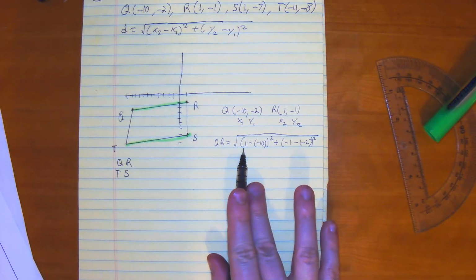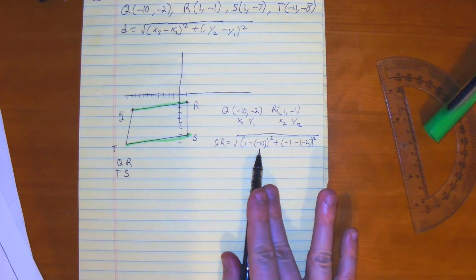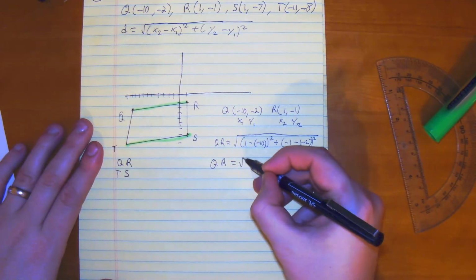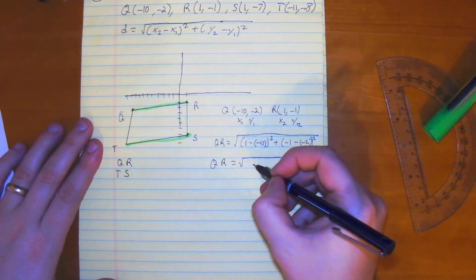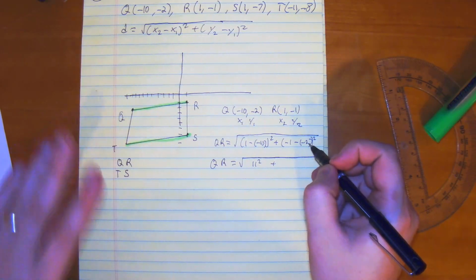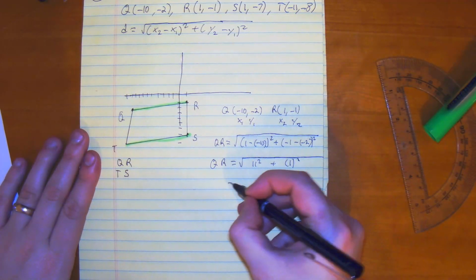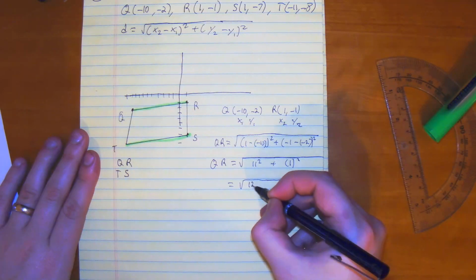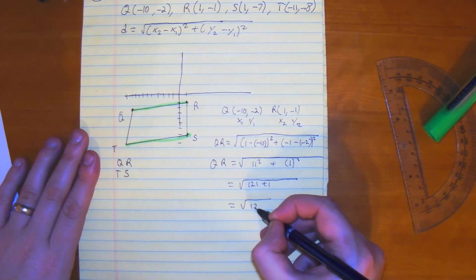So what we have here is 1 minus -10 becomes 1 plus 10, which gets us 11. So we have the distance of QR is equal to the square root of 11 squared plus -1 plus 2 would give us a 1 squared, which would end up with the distance of QR being 121 plus 1, which would ultimately give us the square root of 122.